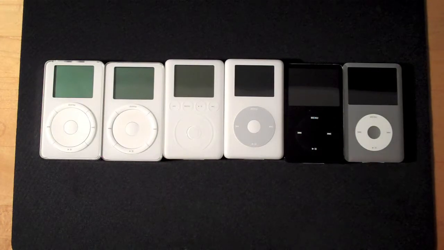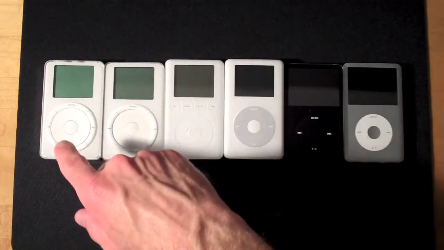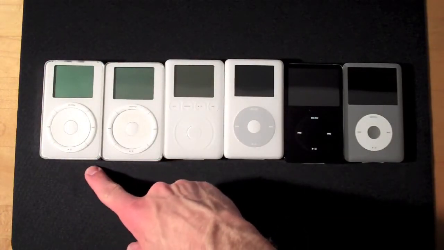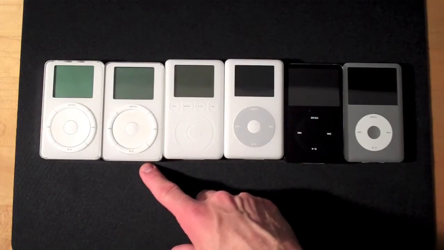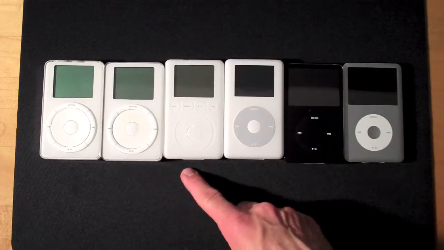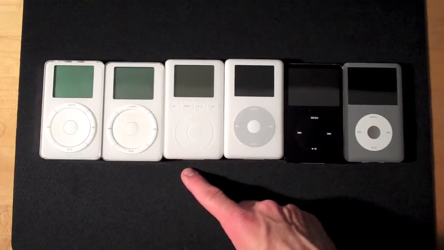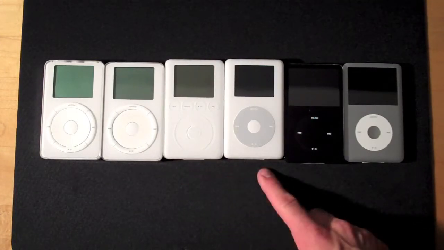Now that we have the entire iPod Classic collection here, let's take a look and compare them generation to generation. The first generation iPod Classic came out in October 2001. Second generation came out in July 2002. The third generation came out in April 2003. Fourth generation had two variants.